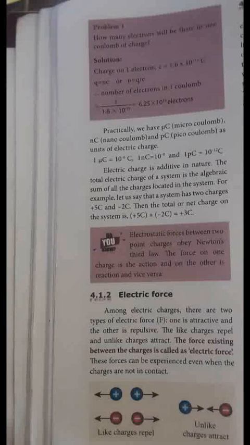If you notice this problem, how many electrons will be there in 1 coulomb of charge? Okay, now we are going to calculate the number of electrons in 1 coulomb. So what is given here? Coulomb is given. What are you going to find out? Number of electrons. So from Q is equal to ne, we are going to find out n. So we have to rearrange the formula.